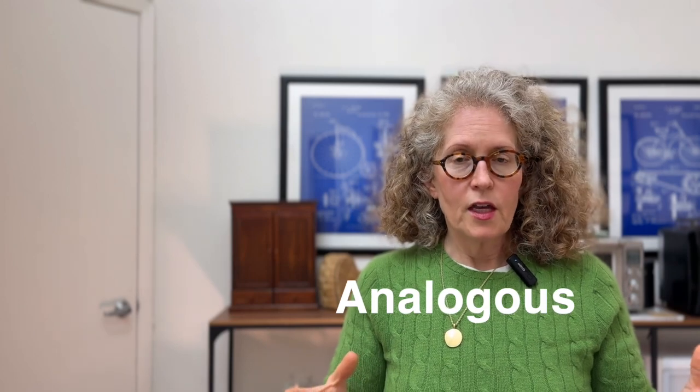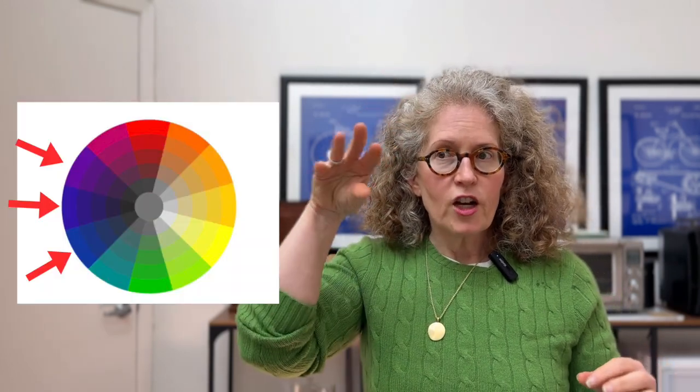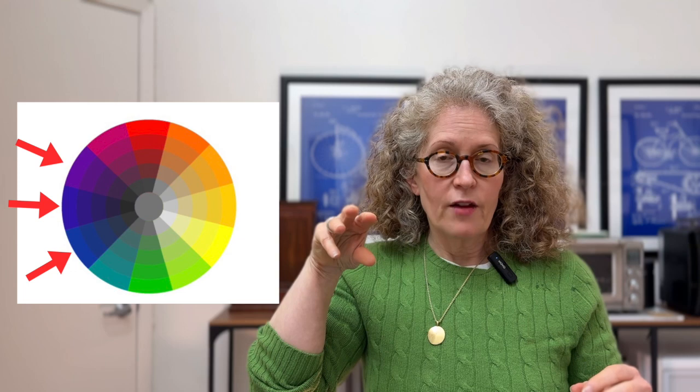And the third kind of color palette is called analogous. And what that means is you use three different colors that are on the same side of a color palette. Like this example of a room that is blue, violet, and purple. But you could use any colors as long as you're picking three that are close together.